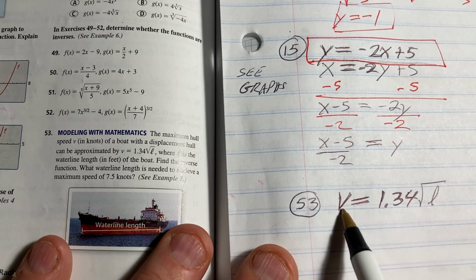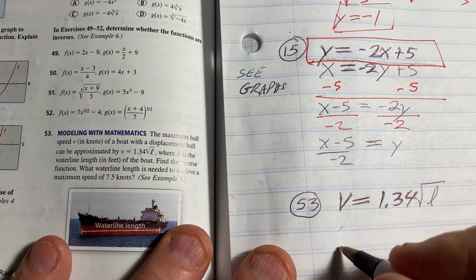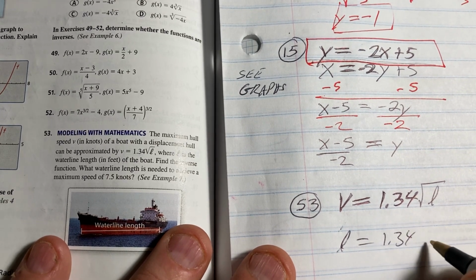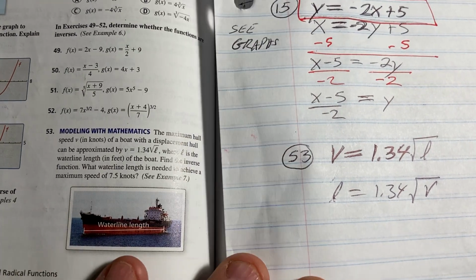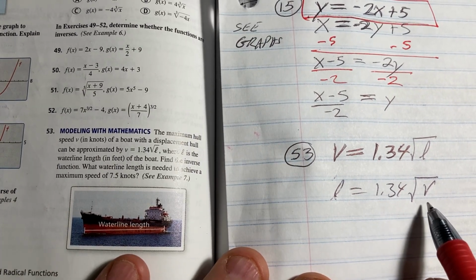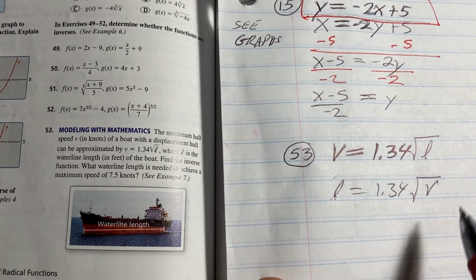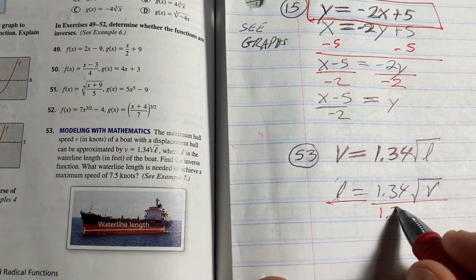Okay, switch to two variables. Now we have to take v and leave v on one side. Anything that's not a v gets the other side. So divide both sides by 1.34.